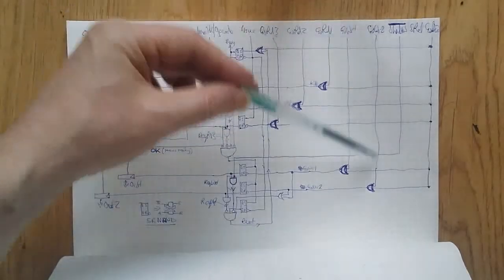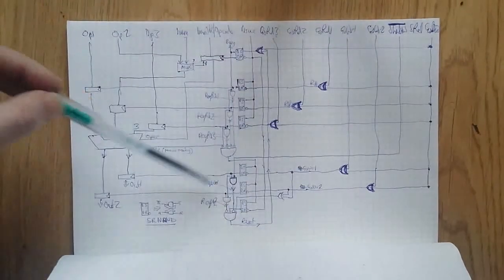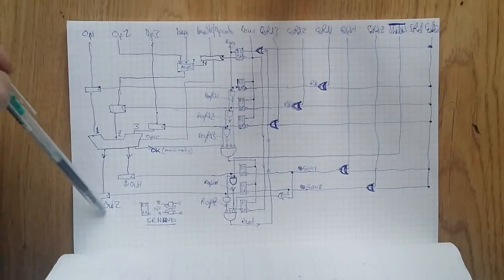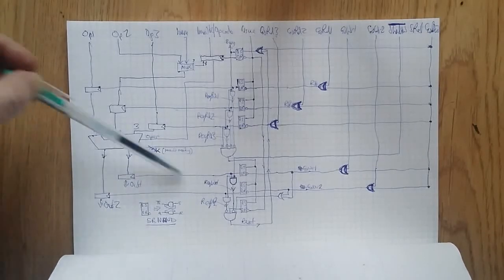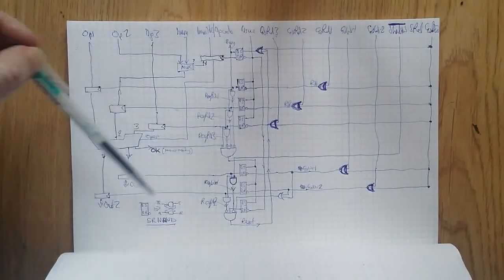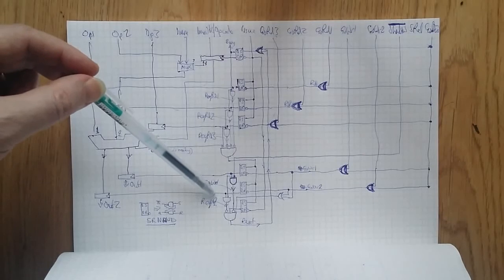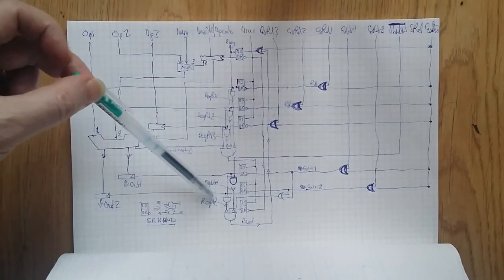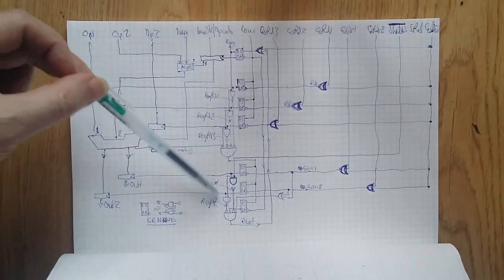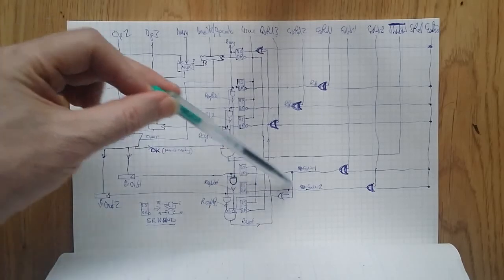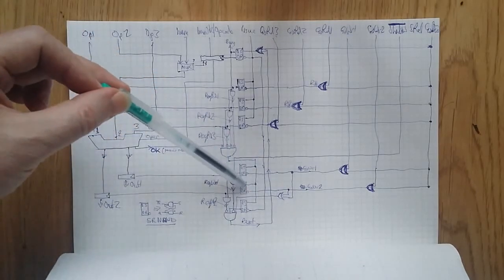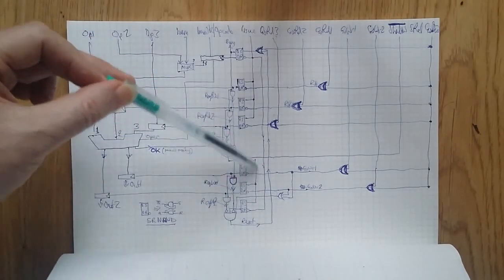And let's say the next one goes in, and it closes that latch. That can go out on the second register write port, write bus, and this request 2 will get switched off, but this one will still be on.